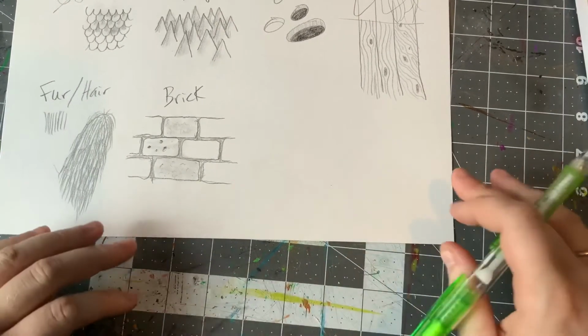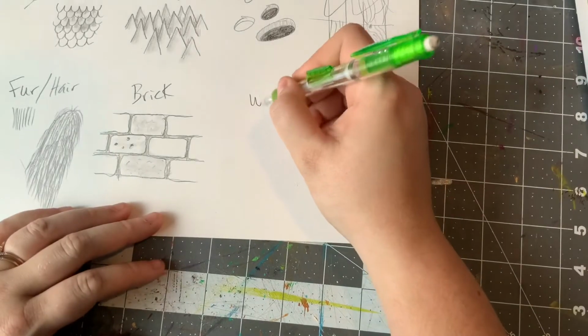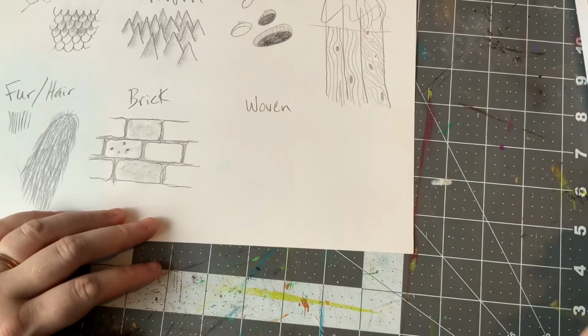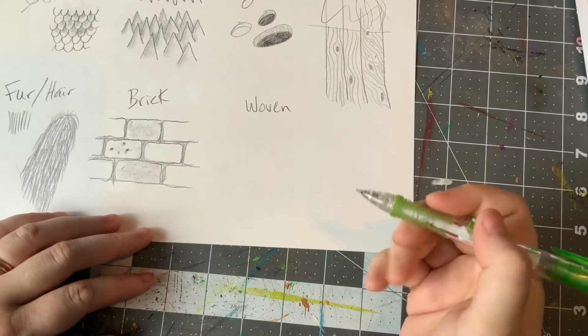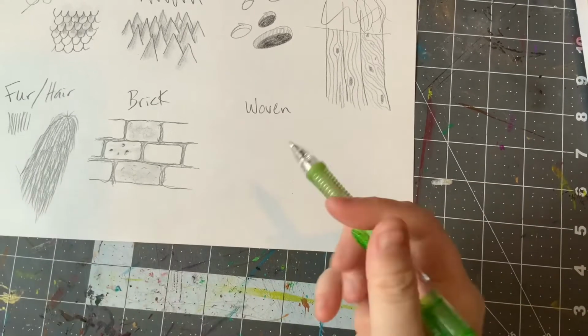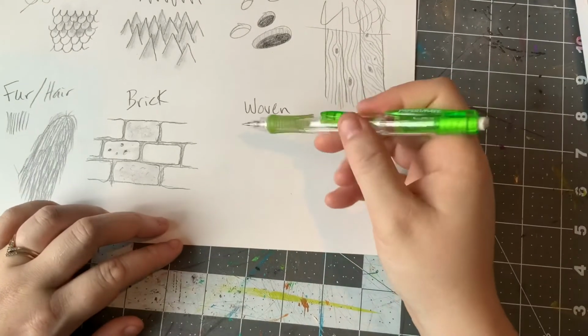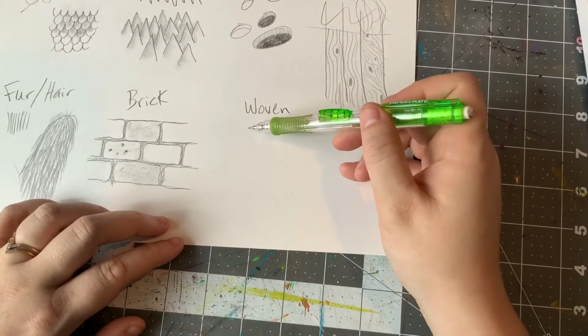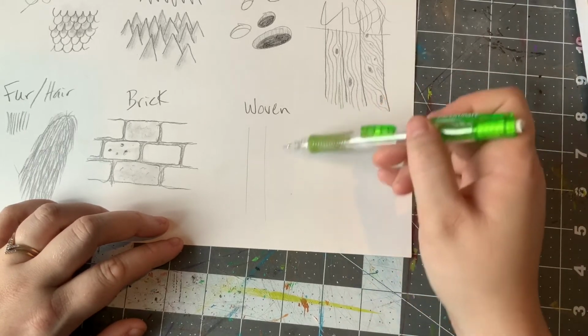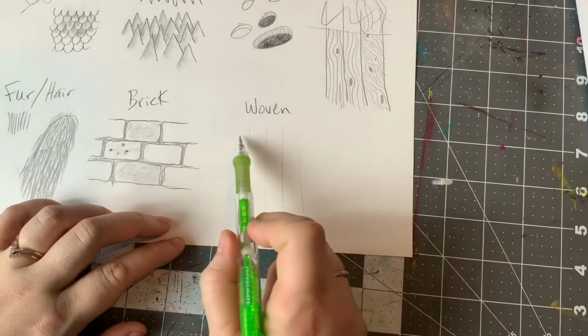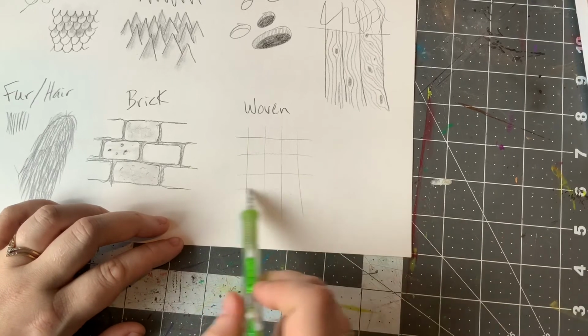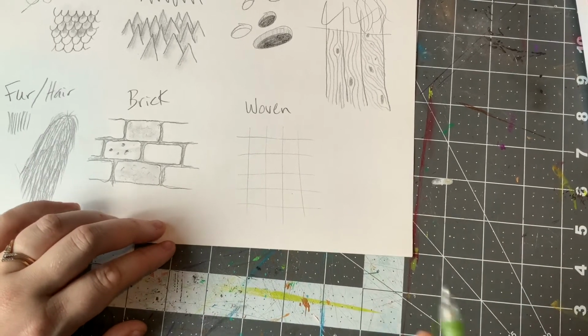Okay, last one I wanted to show you is woven. So woven textures are great for materials. Now this one takes a bit more effort to it, but I really love how it turns out. What I want to do is I start by lightly drawing in a checkerboard. Let me give myself a pretty big one for this, give myself space.